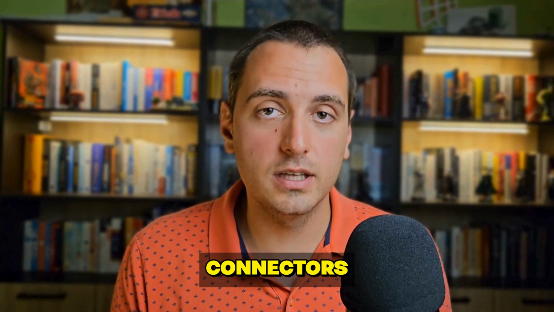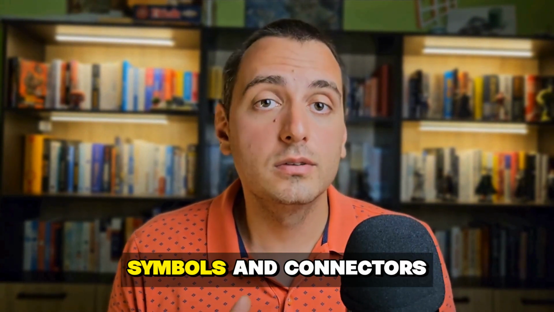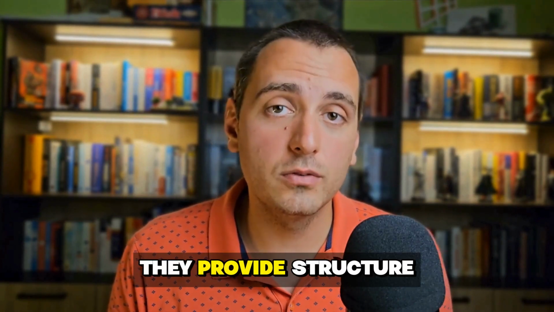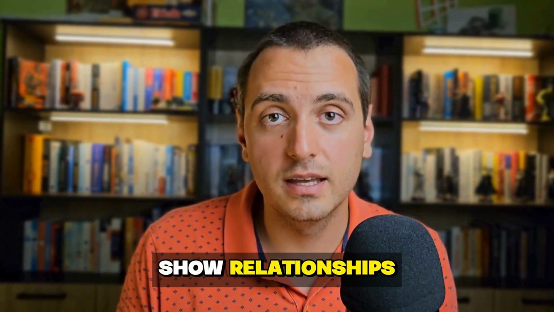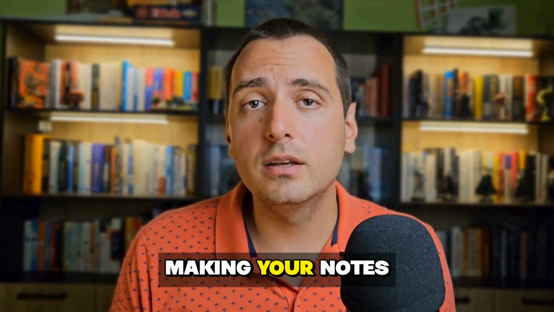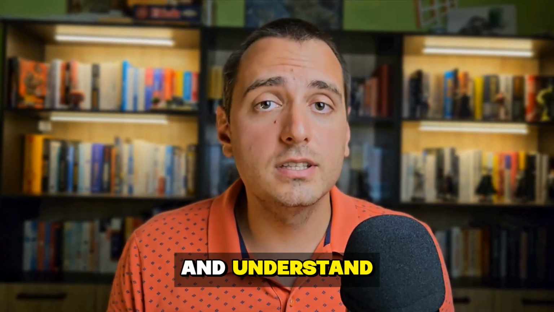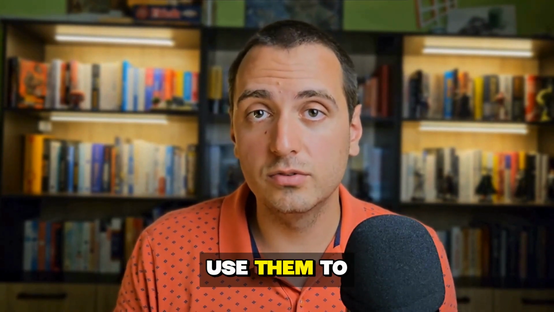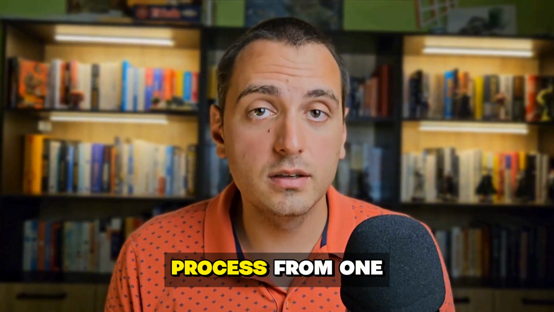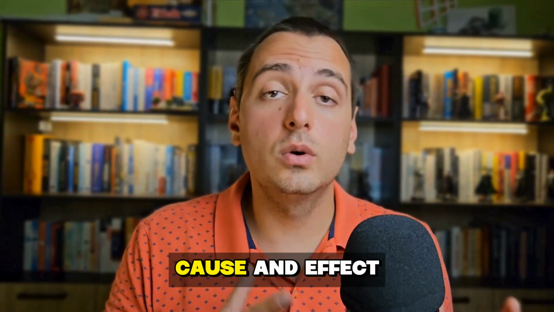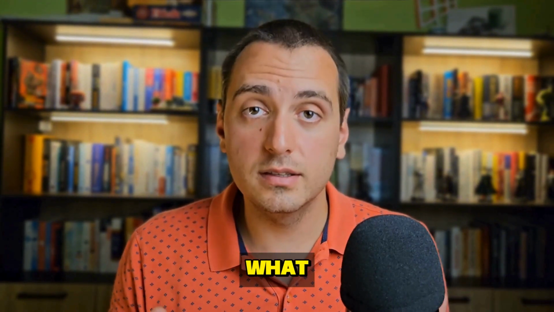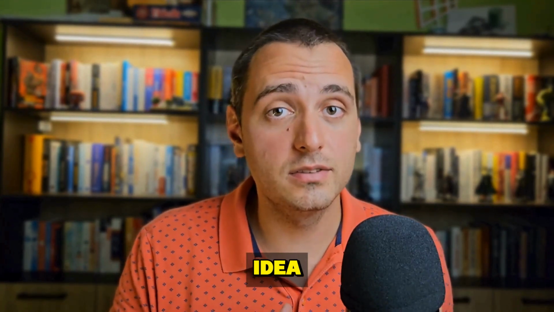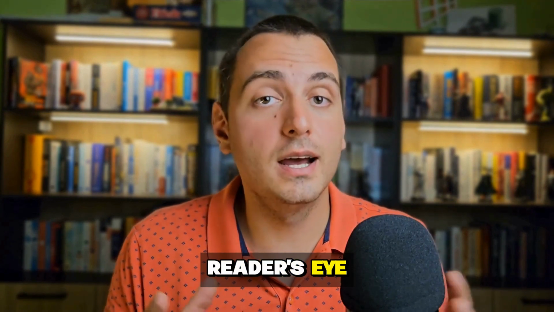Leveraging symbols and connectors: the visual glue. Symbols and connectors are the unsung heroes of sketchnoting. They provide structure, show relationships, and add visual interest, making your notes easier to navigate and understand. Arrows: the most versatile connector. Use them to show flow or process, from one step to the next. Cause and effect, what leads to what. Hierarchy, pointing from a main idea to a sub-idea. Direction, guiding the reader's eye.